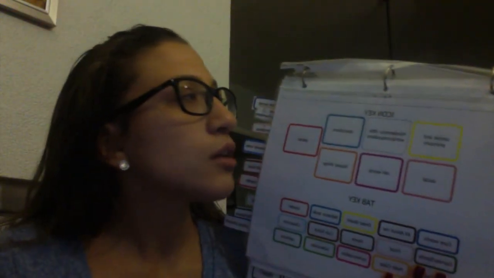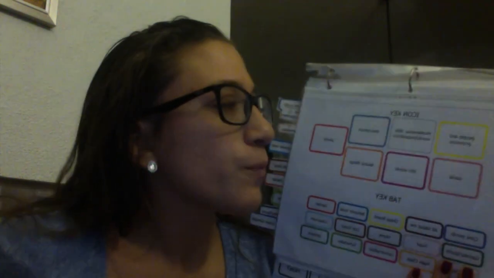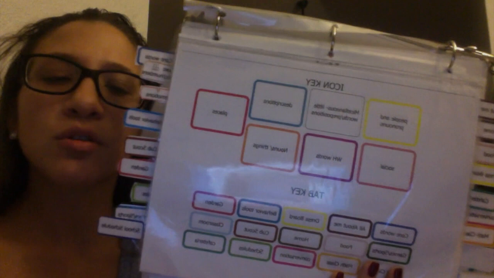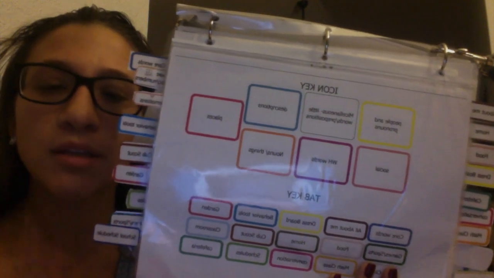I use an icon sheet, a modified Fitzgerald key, and I used it because the way that it is set up is very similar to the way that reading is done. Since Brandon already has the skill, since he's able to read on the 5th grade level, I thought it would be easier for him to use this book based on the way that it's organized.